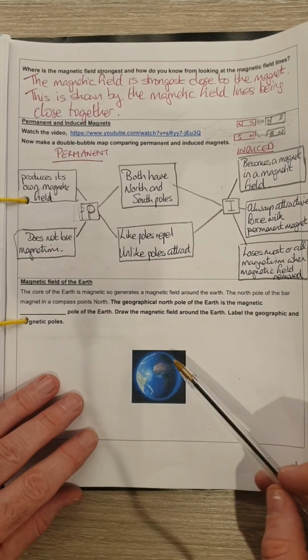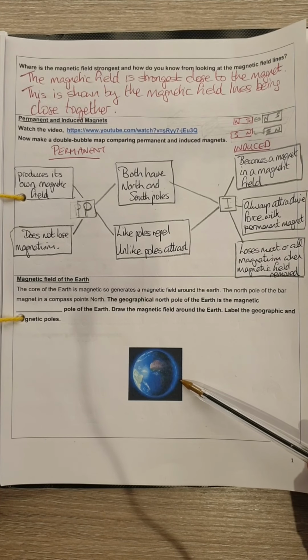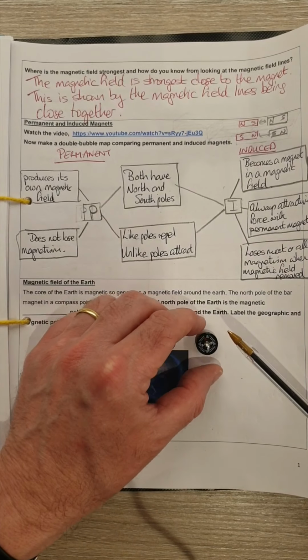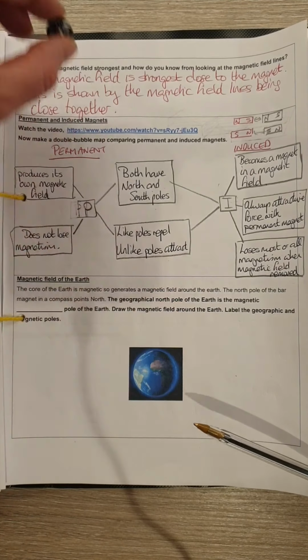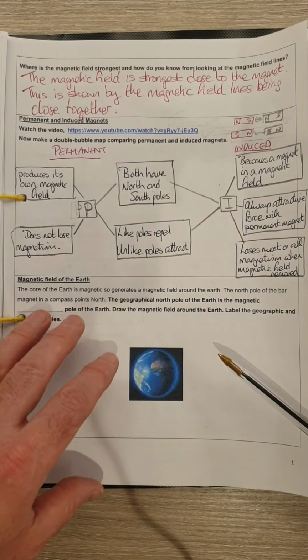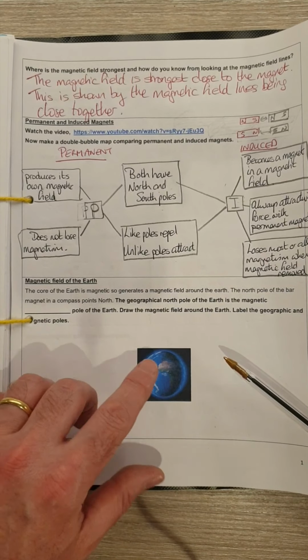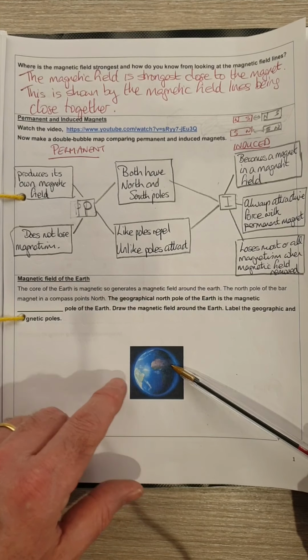Now, we know that normally we can use a compass to navigate, and the compass needle, without any other magnet, should point north, so we can always find our direction using a compass. The reason for this is because the Earth itself is magnetic, and it's the core of the Earth that generates the magnetic field around the Earth.